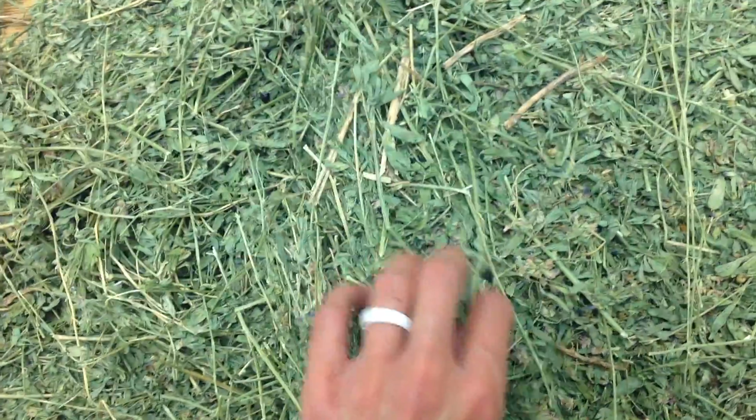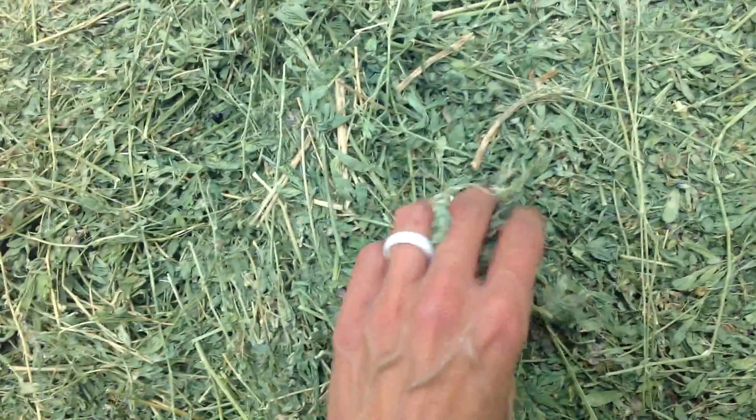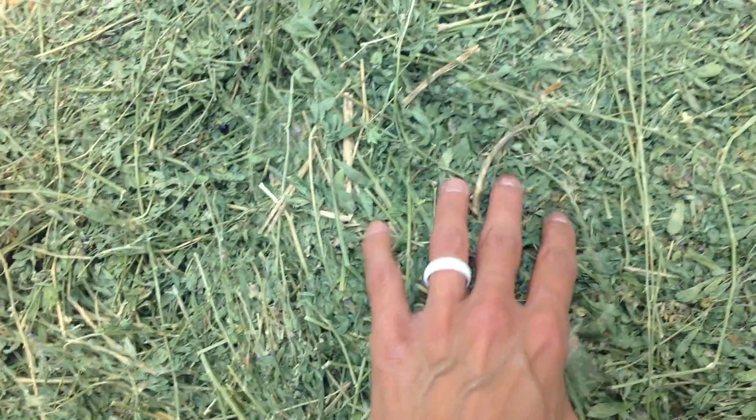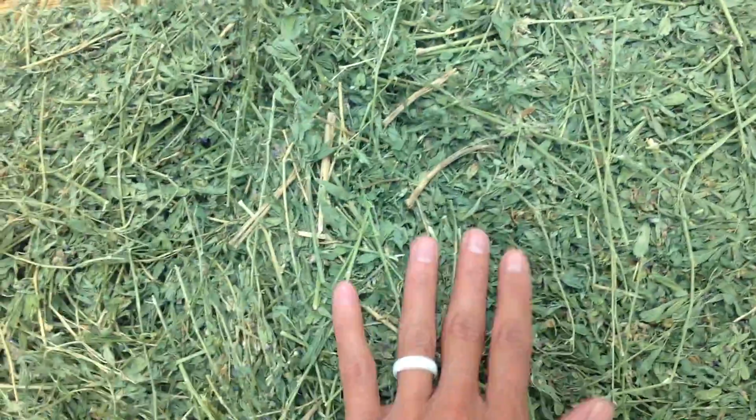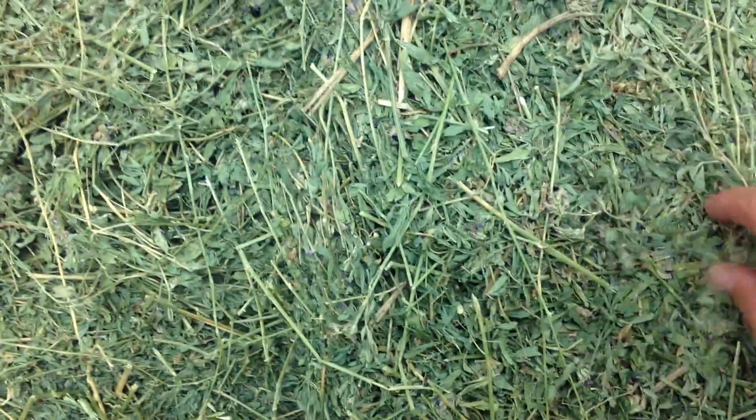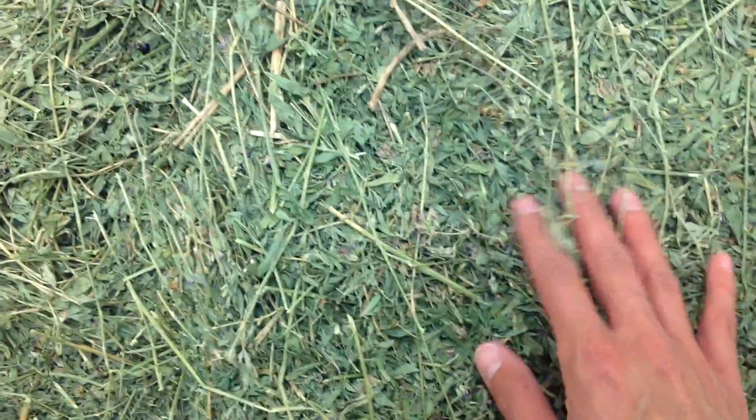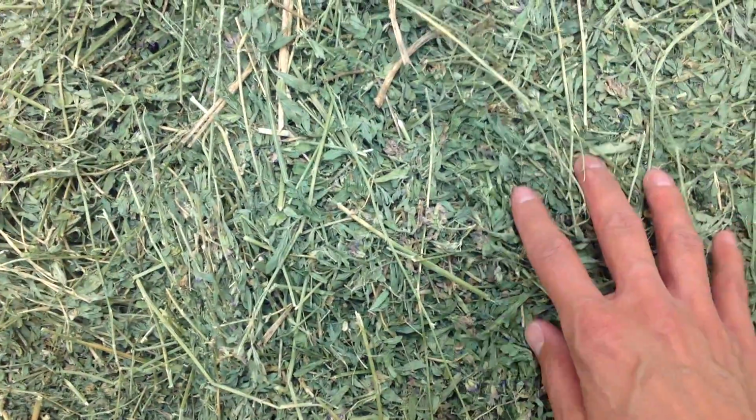In terms of the color, I would say that this is a bright green, so I'd give it a full 14, 15 points because it's a nice green color for this harvest. And how they actually stored it or harvested it, and then allowed it to sun cure, and then packaged it.